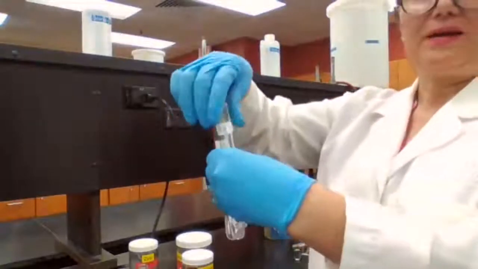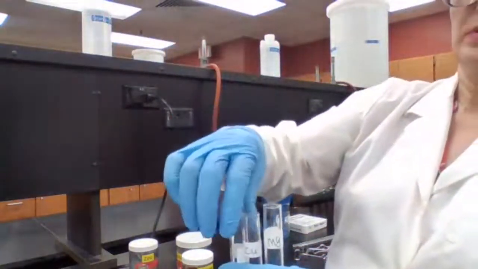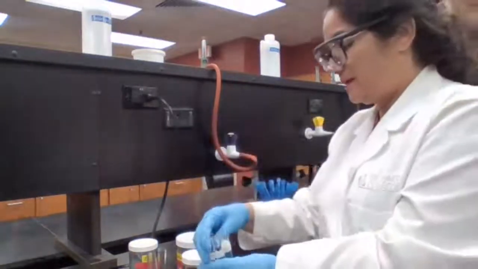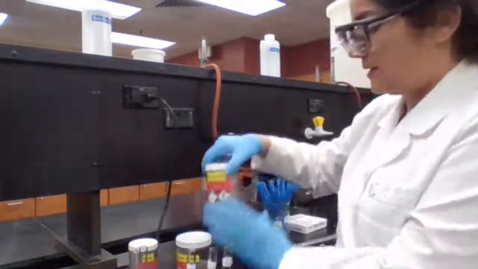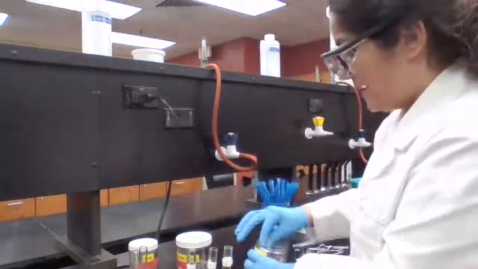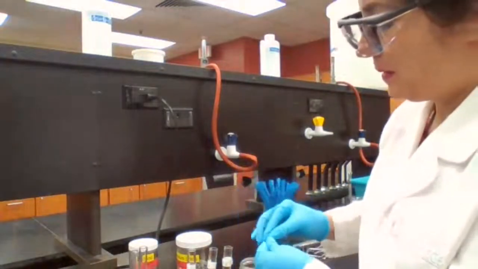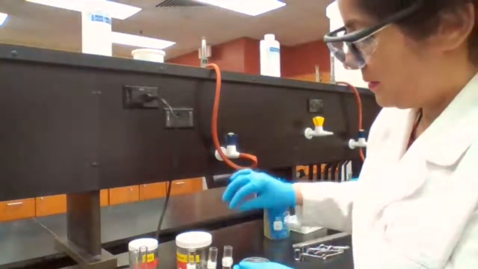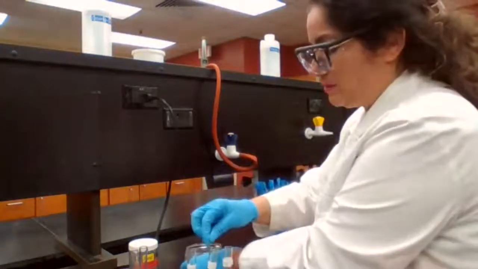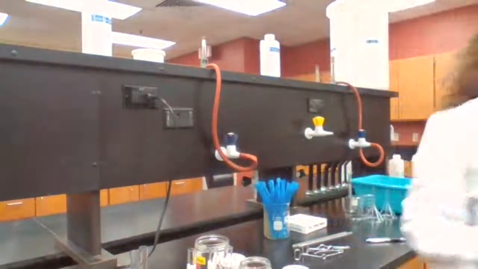Okay, I have the 3 test tubes: magnesium, copper, and zinc. I'm adding the pieces of metal to the first one, adding the copper. The second, adding the magnesium, and to the third one, adding some zinc.